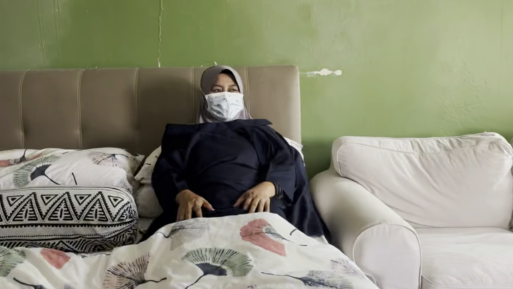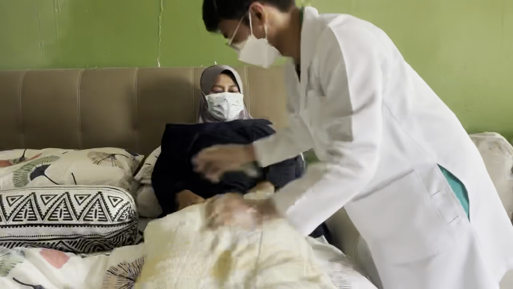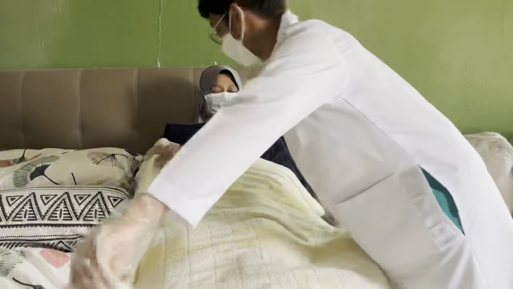So first of all, you need to bring the necessary equipment. In this case, I'm bringing in the blanket so that they can cover their body while they are changing their clothes.